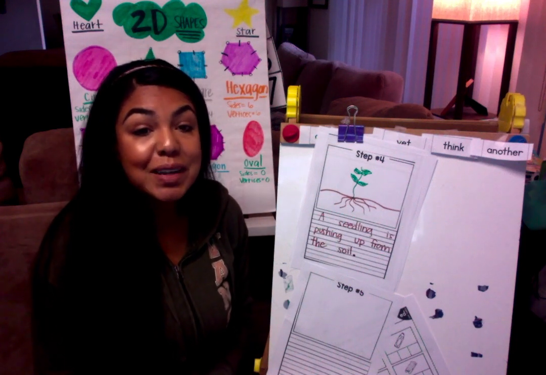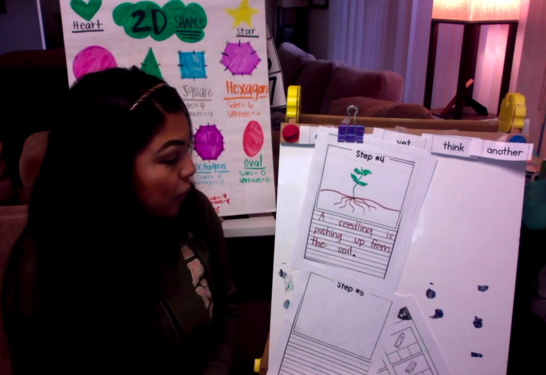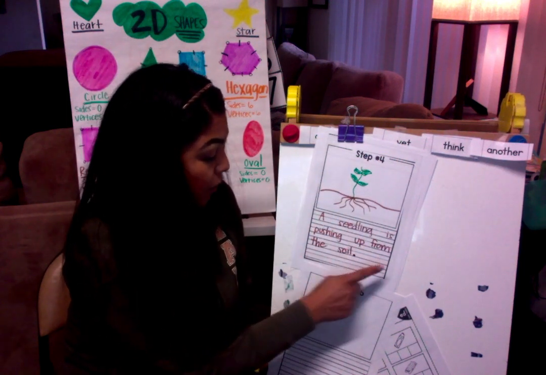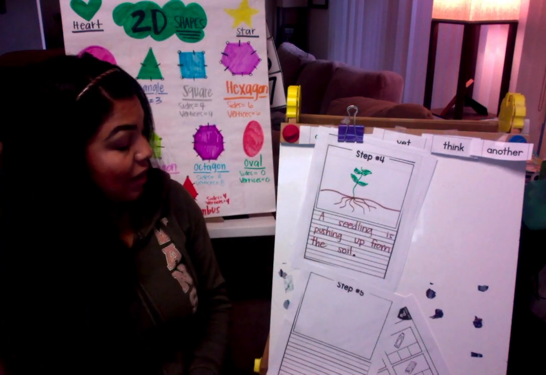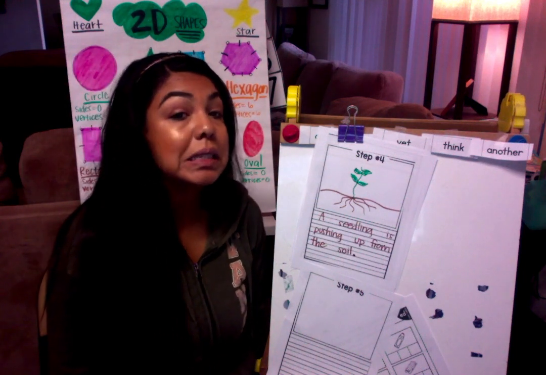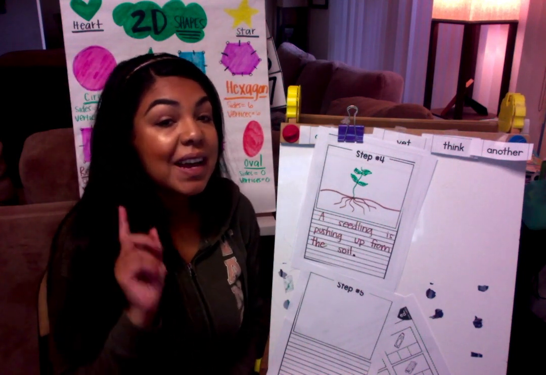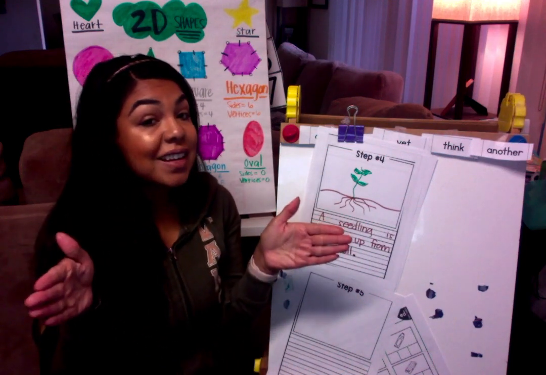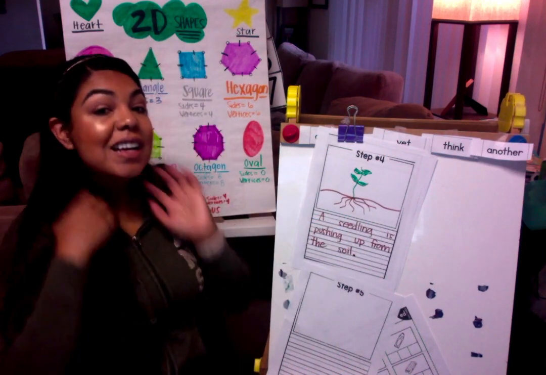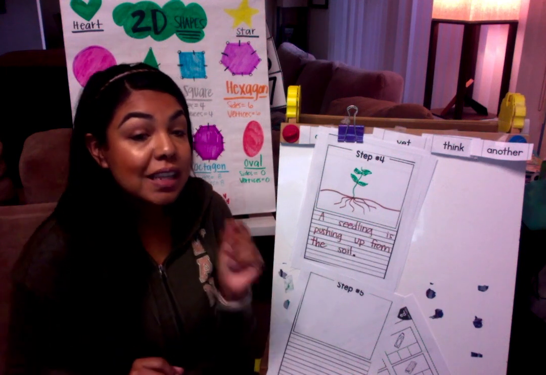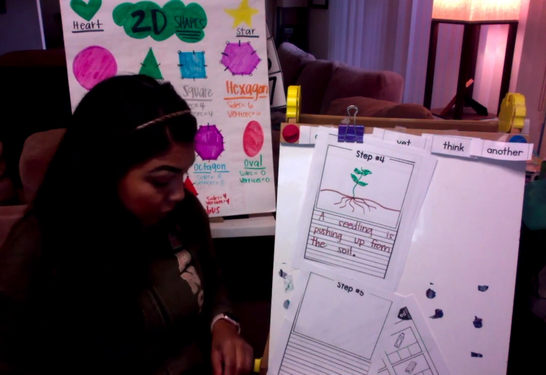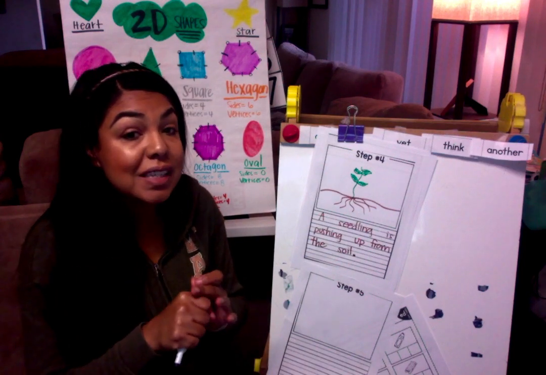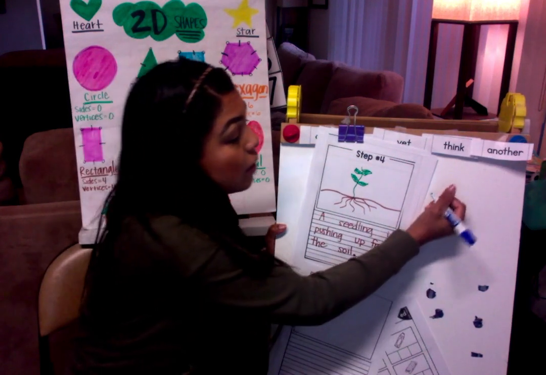So now that I have my sentence down, let's go ahead and read it one more time. Step number 4, a seedling is pushing up from the soil. What do I have at the very end of my sentence? Awesome. I have a period because a period ends my sentence. Very good. So I want you guys to remember, it is very important to do our check mark at the very end. I've noticed a few of you guys have been forgetting to do this. So make sure you guys do this at all times.